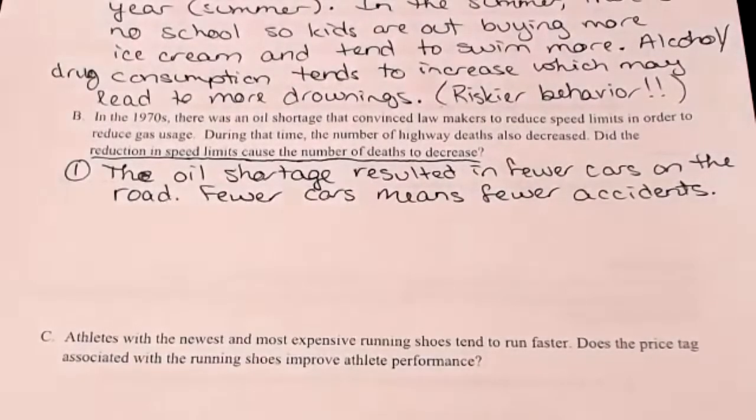So yes, absolutely. So we're thinking that the reduction in speed limits maybe did aid in the number of deaths decreasing. Yeah, for sure. But even if the highway were 60 miles an hour and you decrease it to 50, that wouldn't have an impact on someone who's driving 140, 150 miles an hour.